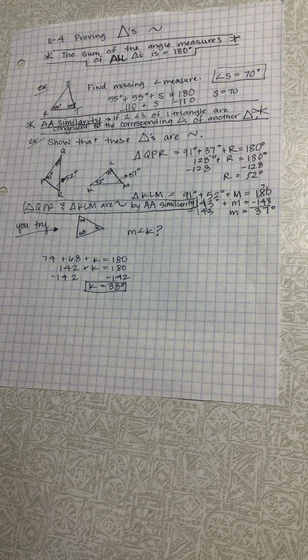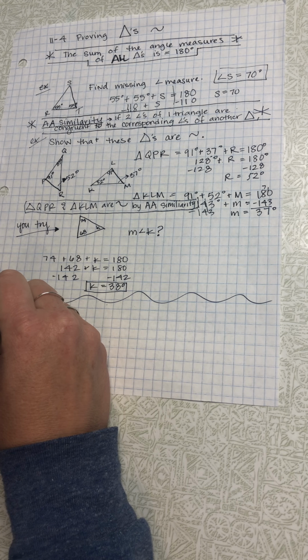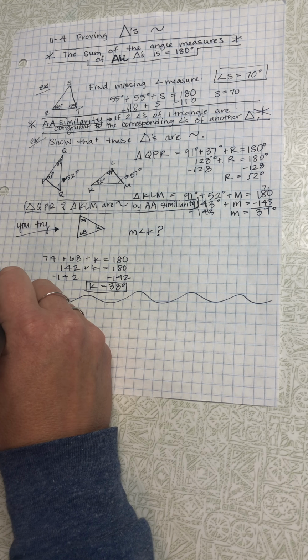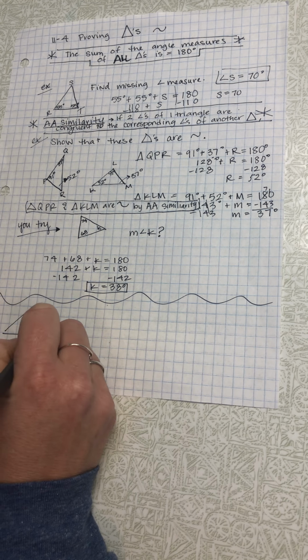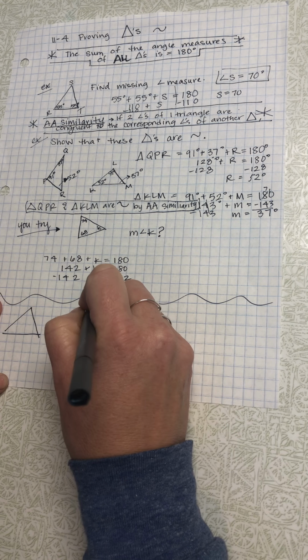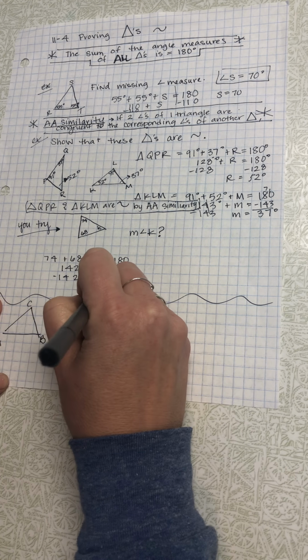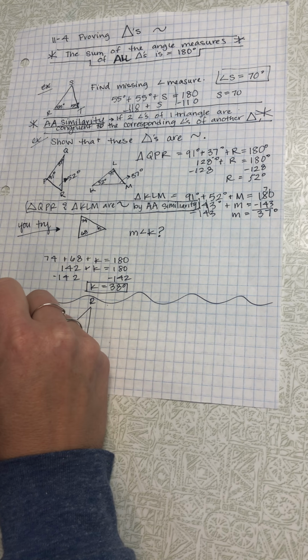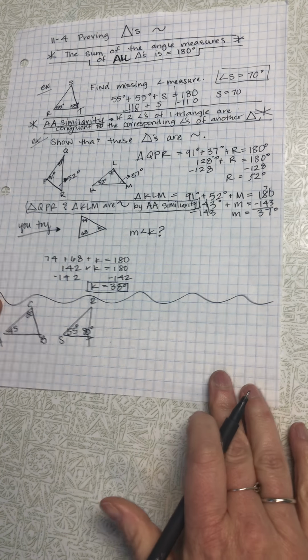Now let's try one like the second type. Let's say we have... I'd like you to try this one, so I'm going to continue to solve it quietly.